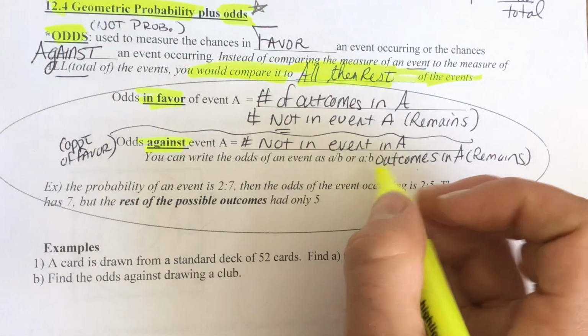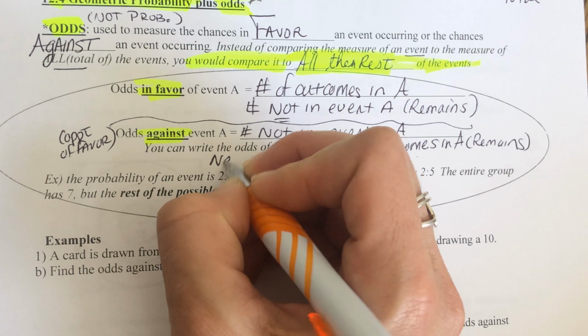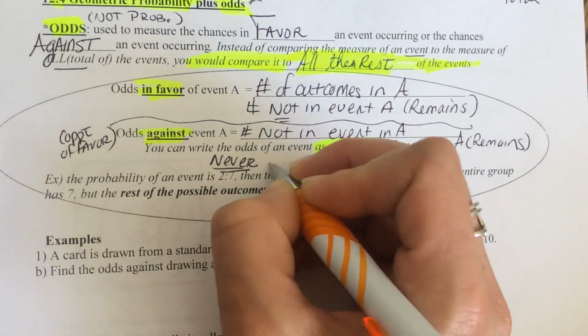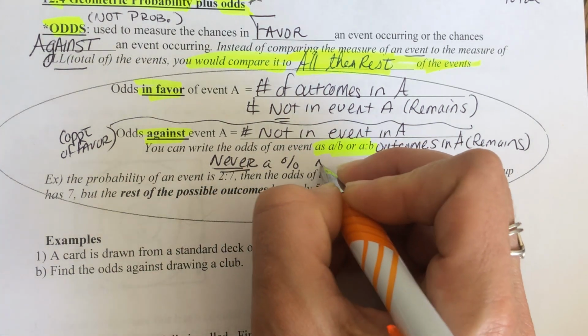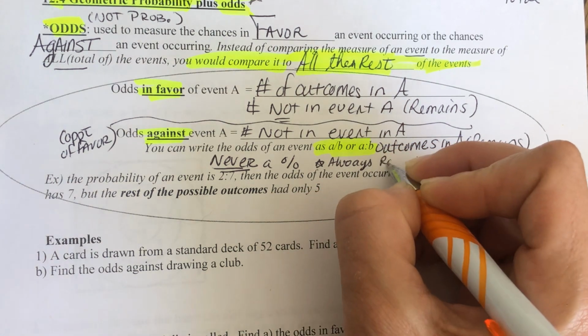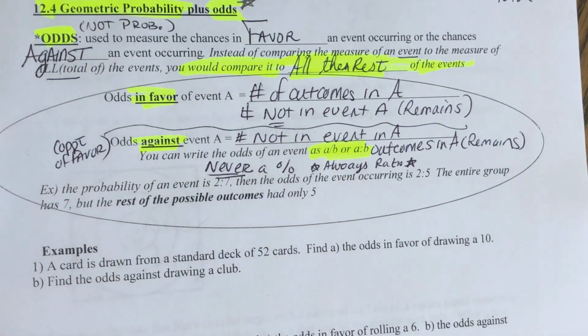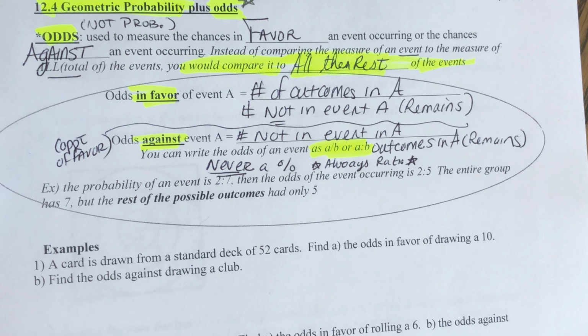Please know that you can write the odds as A over B with the line, or A dot dot B. It is never, never, ever, ever a percent. Star, always a ratio. That's why, again, when they say the lottery, the odds in favor, they don't say it's 100% or 2% or 1%. They say 1 in a million. You're comparing. 1 is you, and I don't know, millions of people in the lottery.